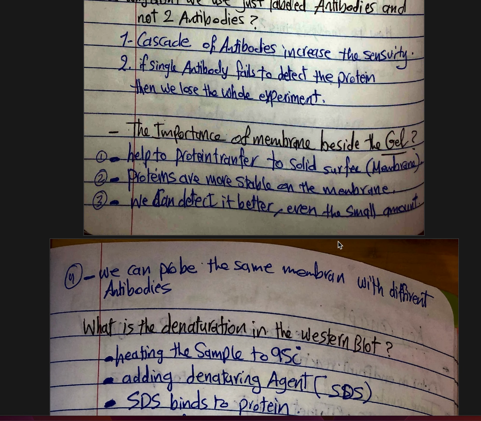Okay, and then the other question is, what is the importance of the membrane beside the gel? Why do we have the gel and then the membrane? It helps the protein transfer to the solid surface, which is a membrane. Proteins are more stable on the membrane and we detect them better, even a small amount. This is another question that may come to your mind. That's why we use the membrane beside the gel.